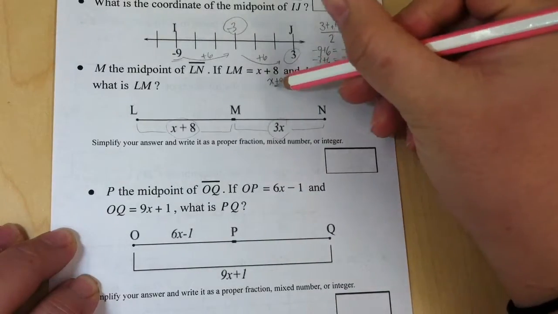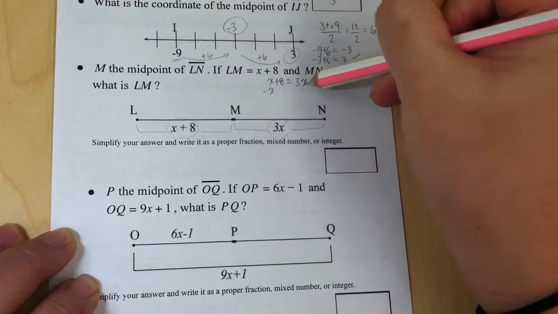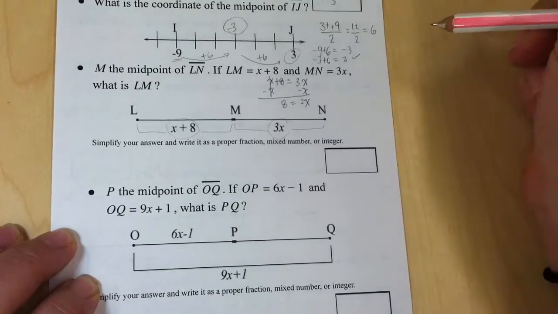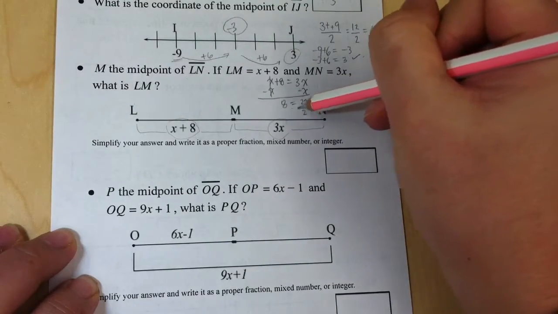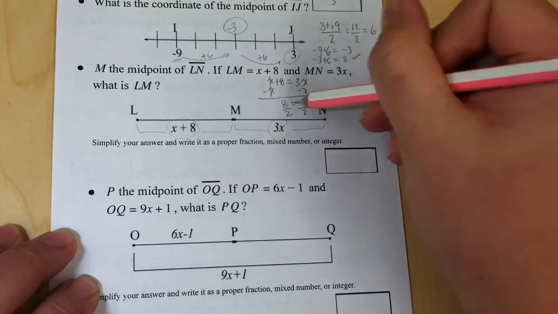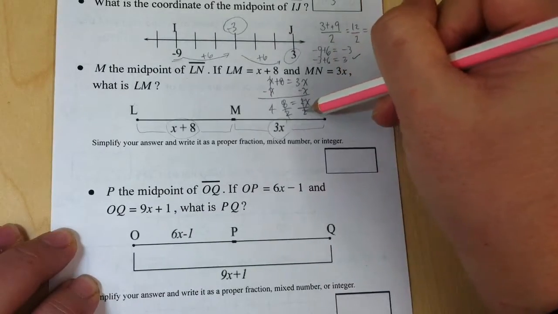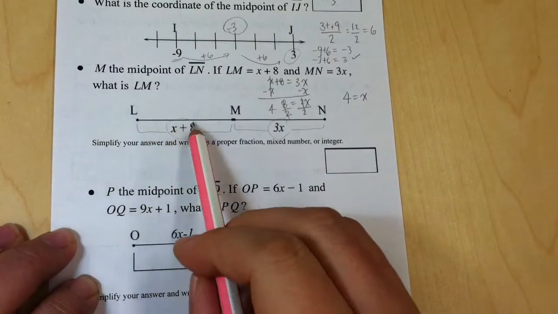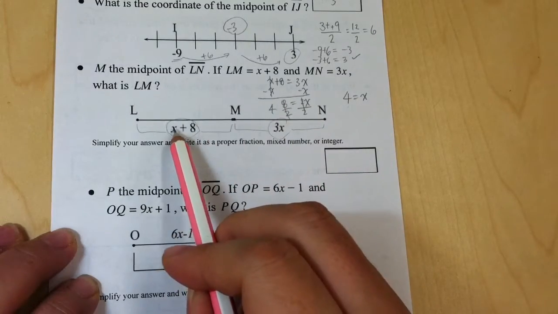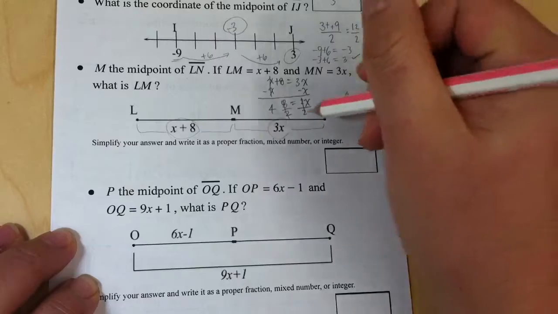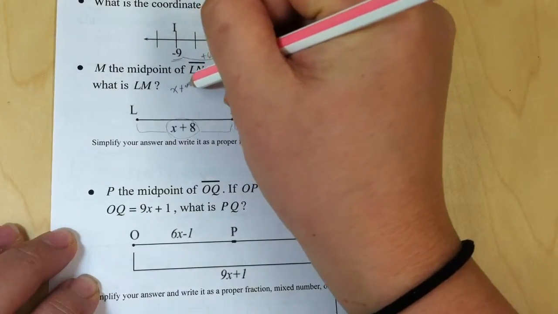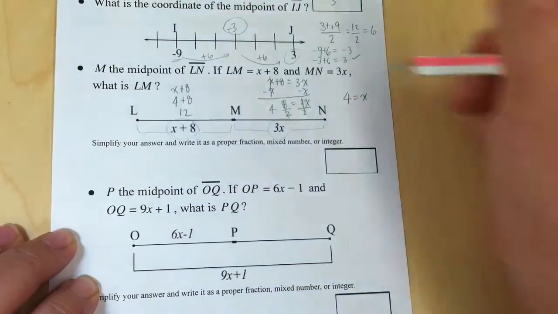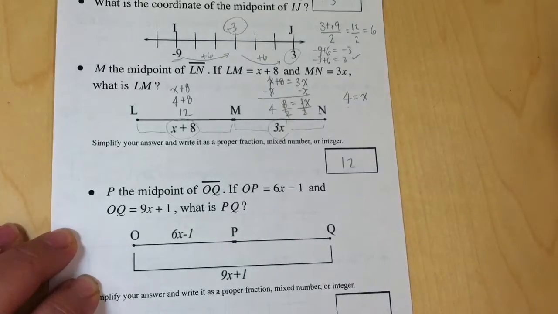To solve, I must get all the x's to one side. So I subtract x here. 8 equals 2x. And then I eliminate this 2 by dividing. And this gives me 4, and this gives me x. So 4 equals x. Now I need to find LM. So I put 4 substituted for x. So here, x plus 8, I can substitute 4, and 4 plus 8 is 12. So my answer is 12.